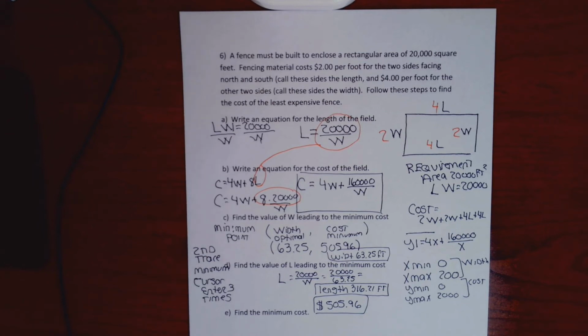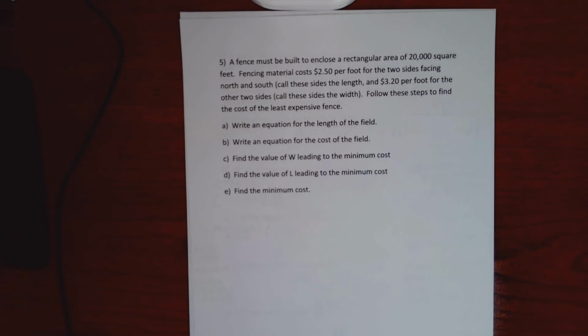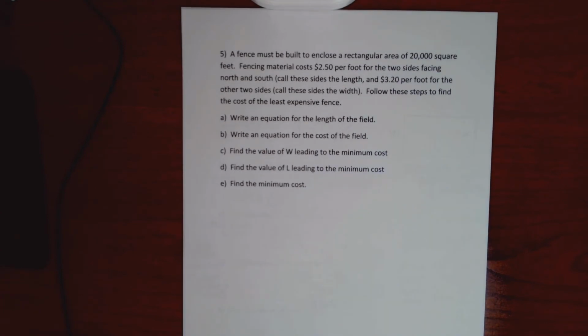These problems can be done with calculus. The problems that we do in the next chapter, I don't teach them even calculus. But anyways, you should be able to do problem 5. It's almost the exact same question, except your numbers are a little bit uglier.